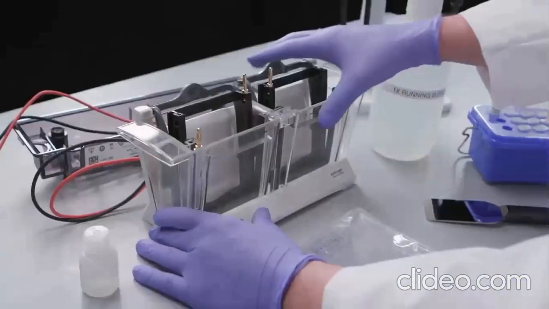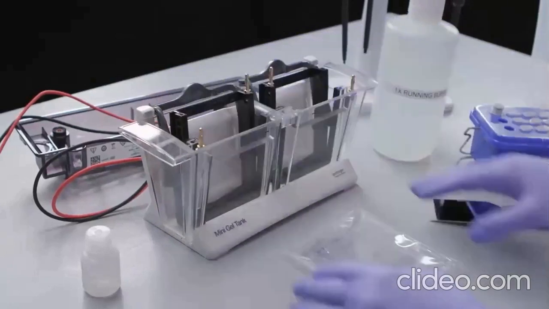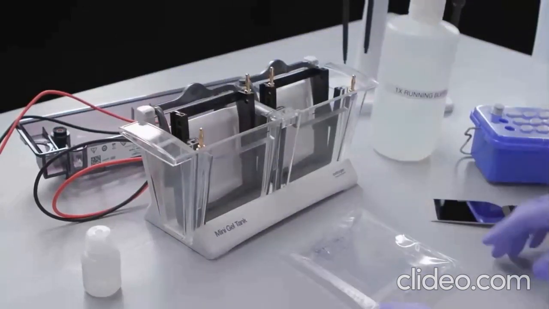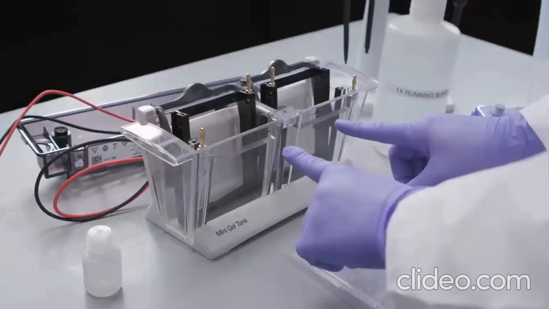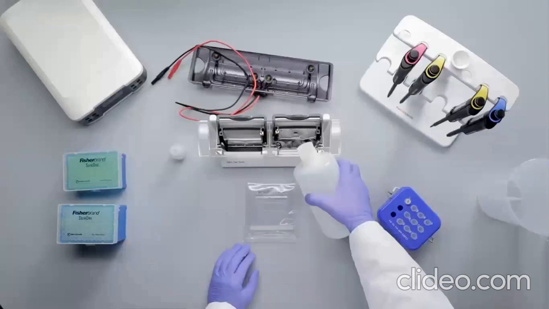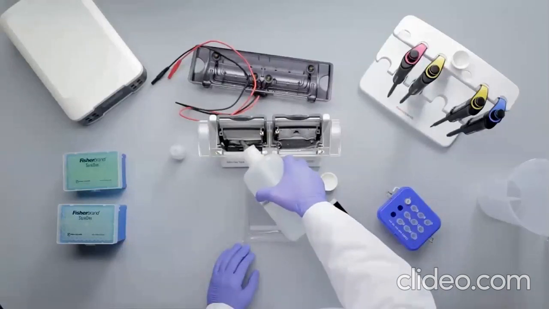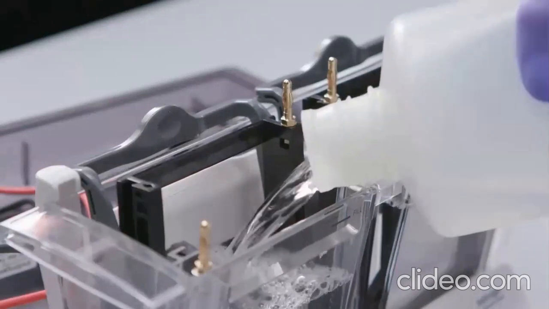Inspect the mini gel tank by making sure that the electrophoresis tank is secure in the stand and that the cassette clamps are in place. The anode connector should be positioned in the middle of the tank. The fill line that is on the front of the tank should be facing you. Partially pre-fill the tank chambers that will be used by adding 1x running buffer until it reaches the cathode.